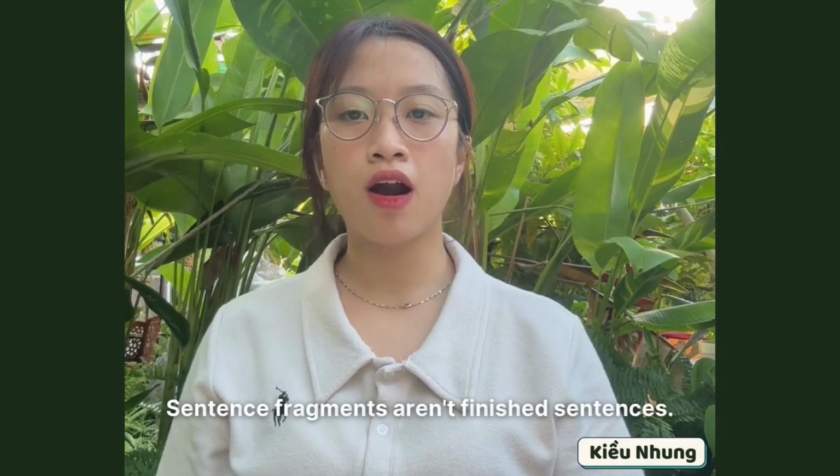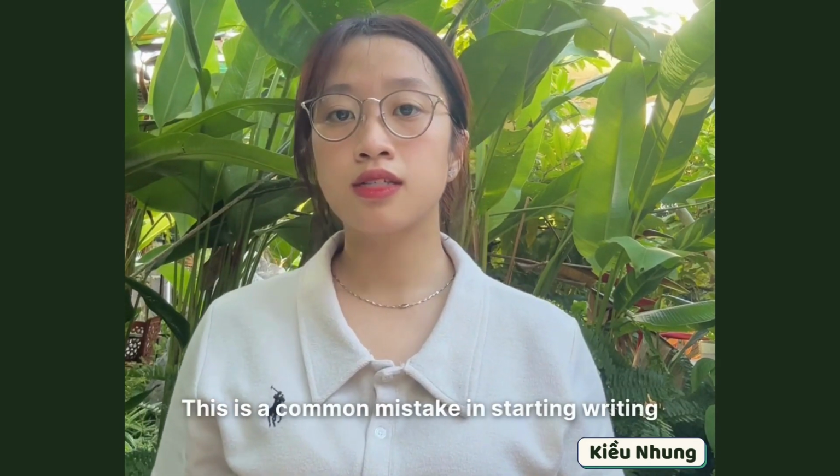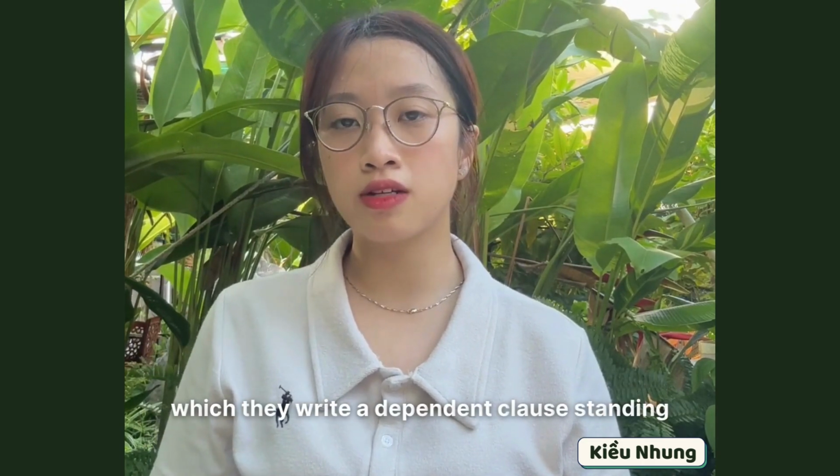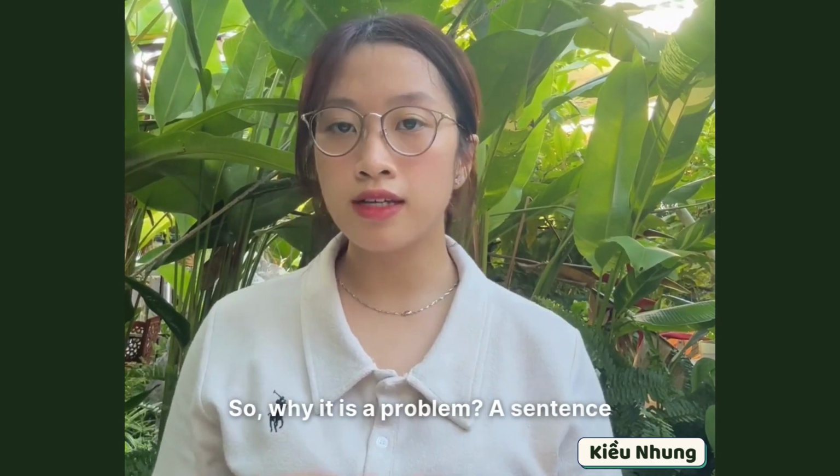Sentence fragments are unfinished sentences. They don't contain a complete idea. This is a common mistake in student writing in which they write a dependent clause standing alone without an independent clause. So, why is it a problem?